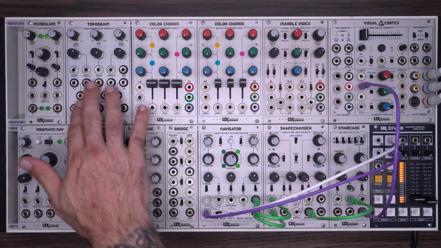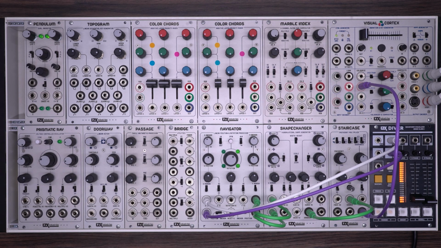The quality of Topogram's image processing is extremely high, which can create some very fine results. Topogram is also capable of processing slower modulation rate signals. We'll look at that in the next patch. So now that we've gotten a taste of what the various outputs of Topogram can do with an image source, let's see how it works with an LFO or other modulation rate source.